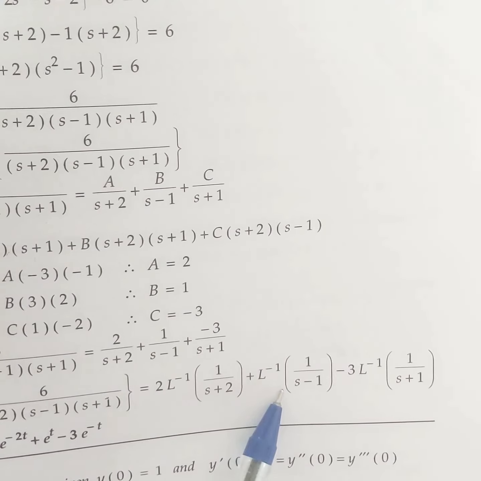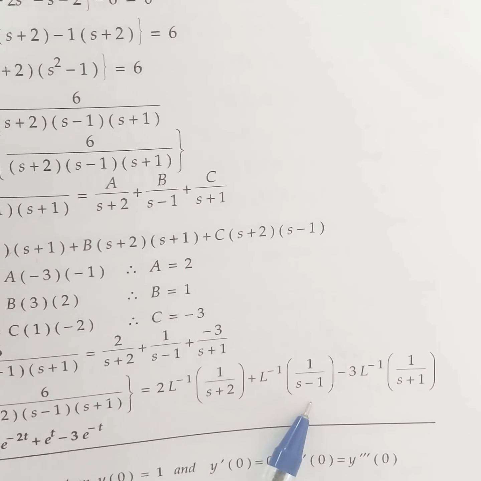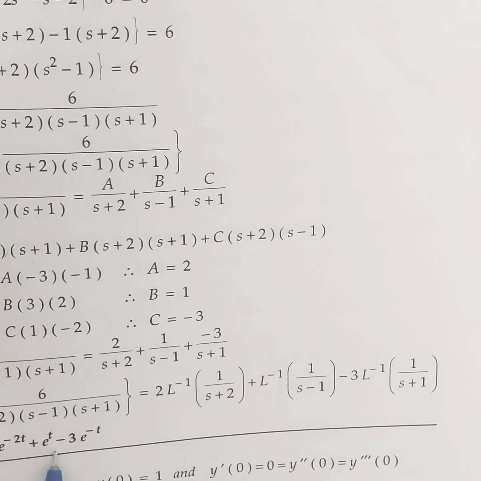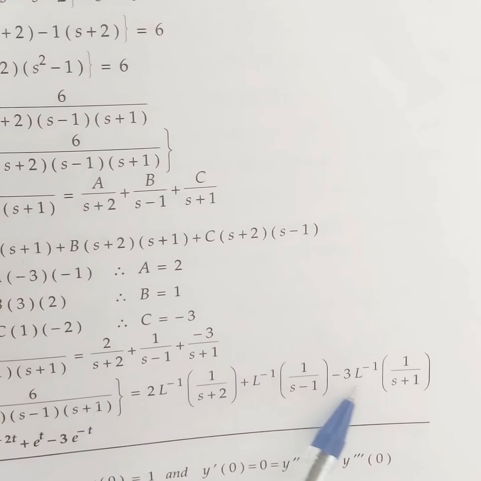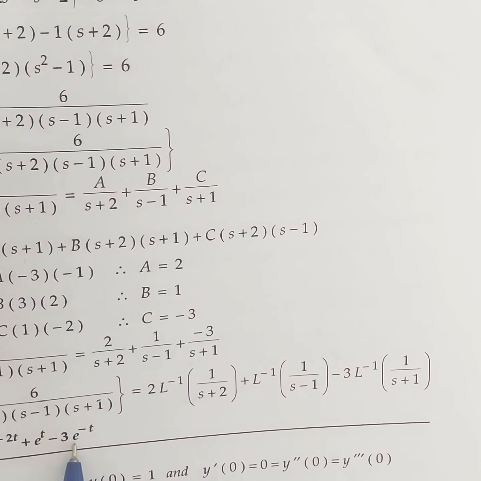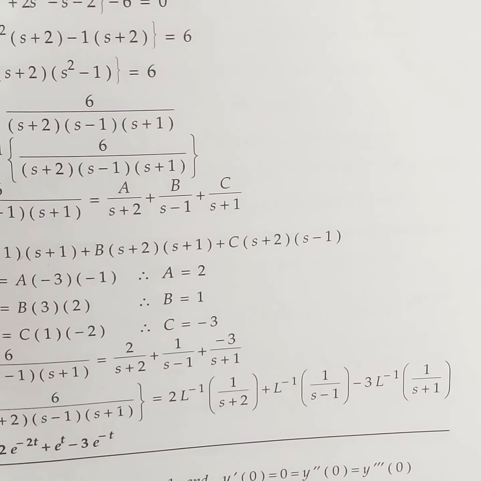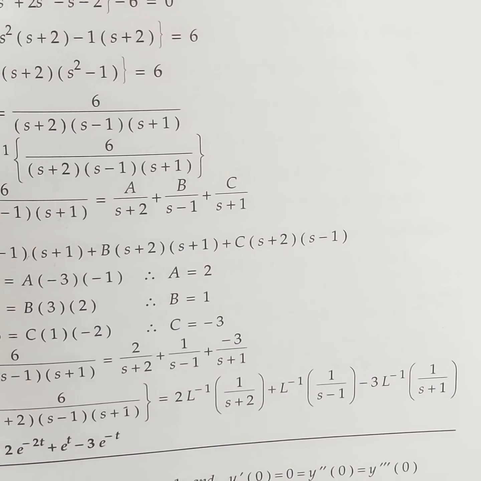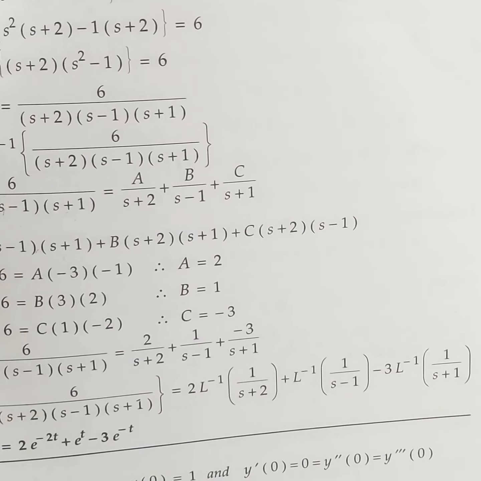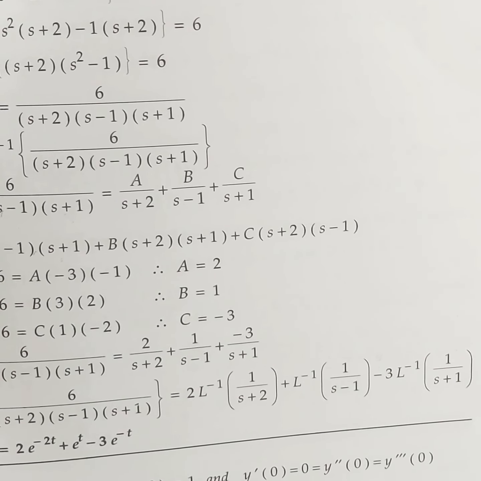And the second term, B is 1. So Laplace inverse of 1 by s minus a, same formula. In the place of a I have 1, e power 1t. Again minus 3 into, in the place of a I have minus 1, same formula. So minus 3 into e power minus t. So you can write down that we have used the formula Laplace inverse of 1 by s minus a is equal to e power at.